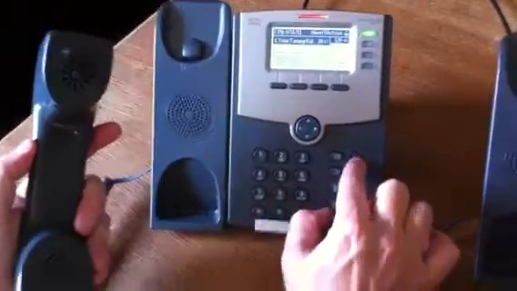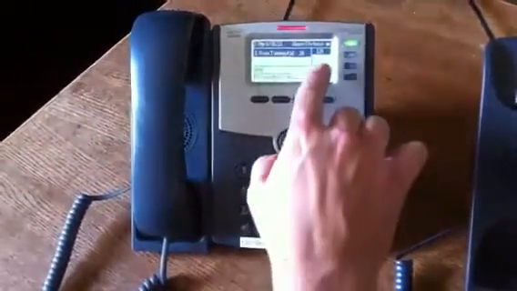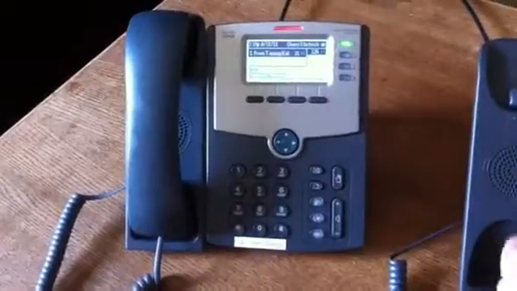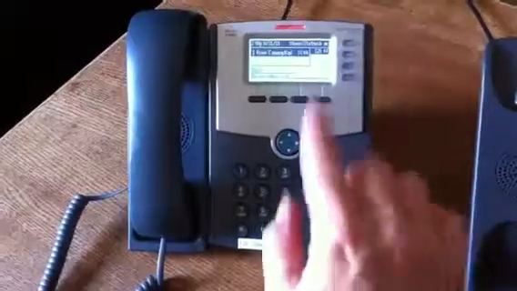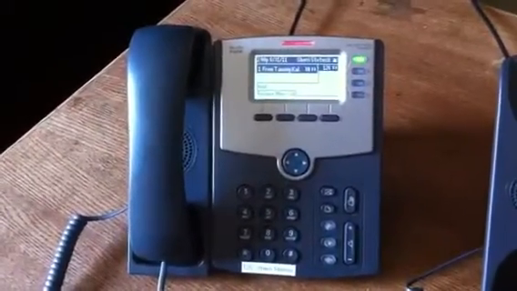If I put this on hold and it's there, this is again extension 126. I could actually go to another phone. I could dial extension 126 and that would actually connect me to the call on hold.